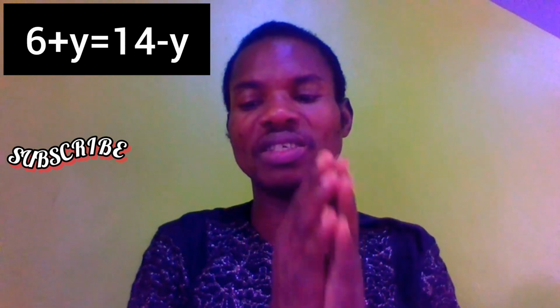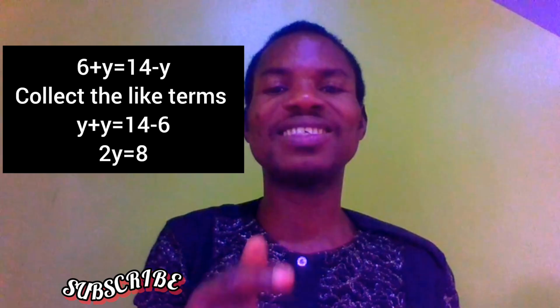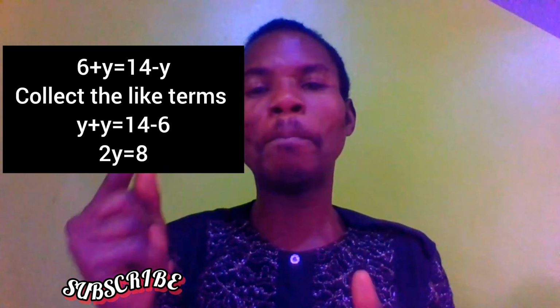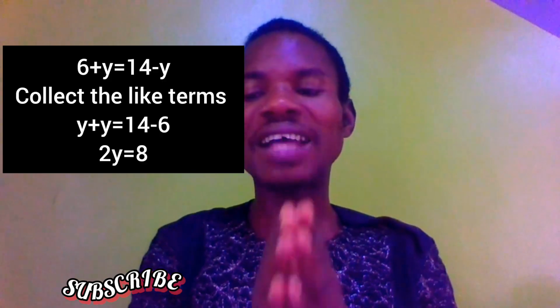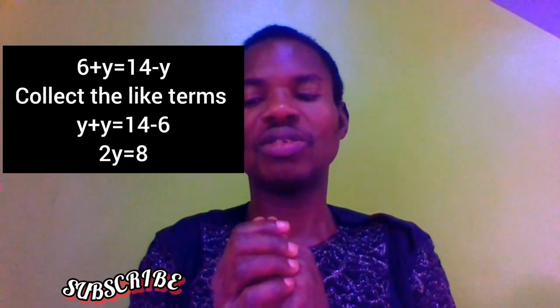Then when the question is 6 + y = 14 - y, take 6 to the other side. When you take 6 to the other side, or you say subtract 6 from both sides, you are going to have 14 - 6, and that minus y, you have 14 minus y, bring it to this side and you will have it this way.